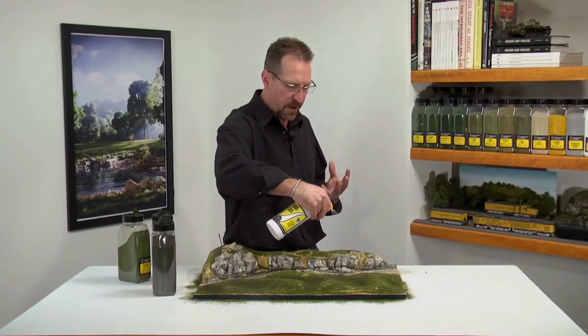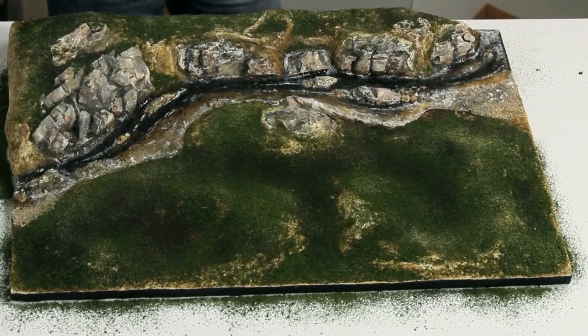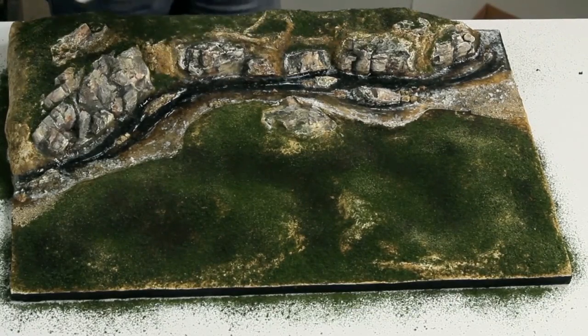Now, keep in mind, if you have a water feature already on your layout like I do here, you're going to want to keep that overspray from landing on your water feature. If you get some on there, just wipe it off with a paper towel before it dries on there.